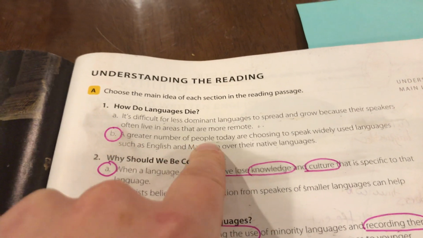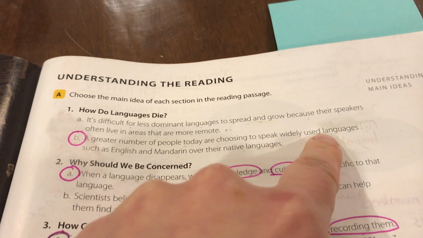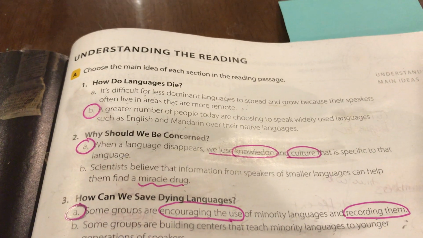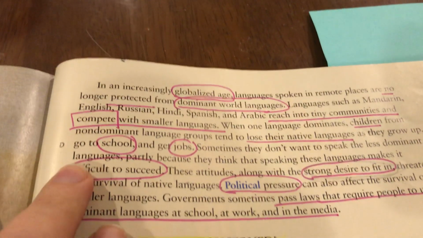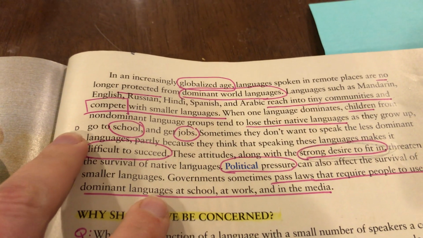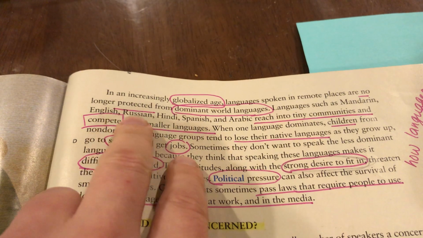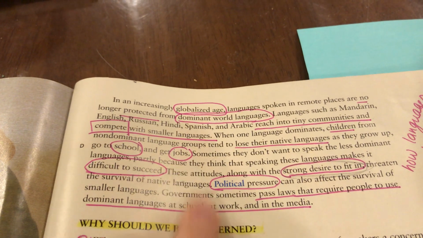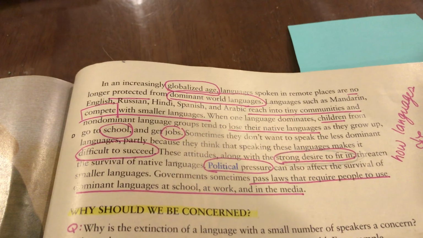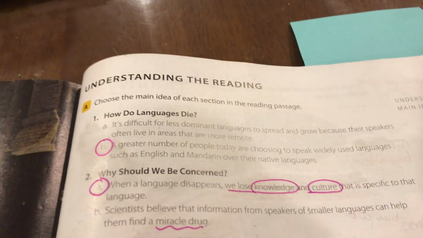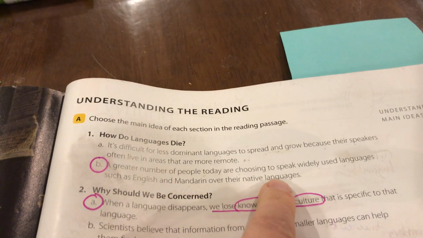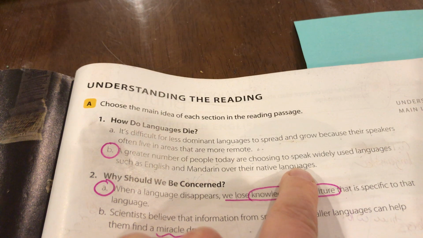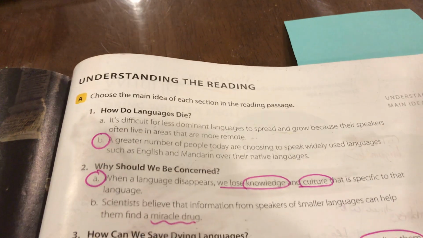A greater number of people today are choosing to speak widely used languages such as English and Mandarin over other native languages. And there was a section here in paragraph D which talked about these dominant languages. It listed them and then it explained why. School, jobs, a desire to fit in, wanting to succeed, political pressure. So those are the reasons why people are choosing to speak widely used languages instead of the smaller languages.